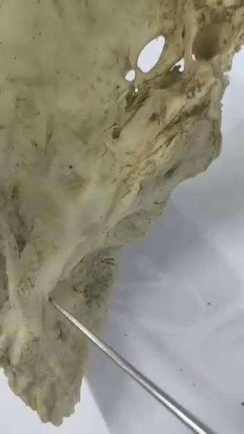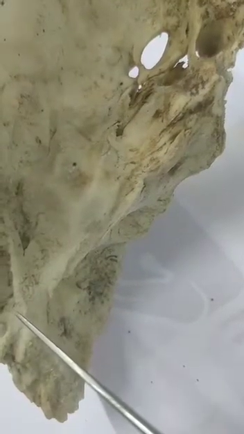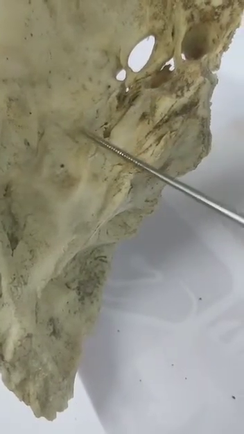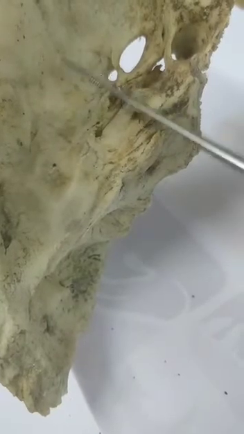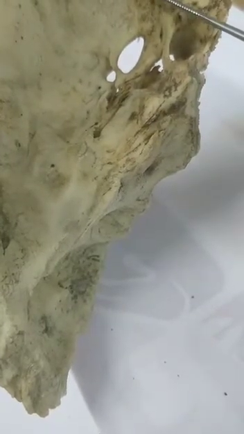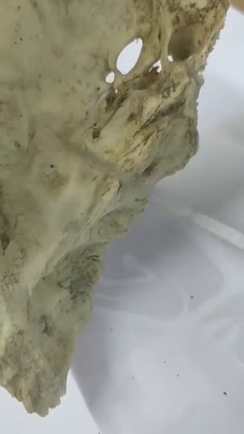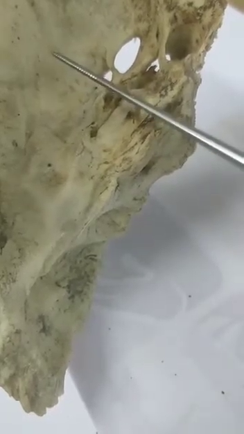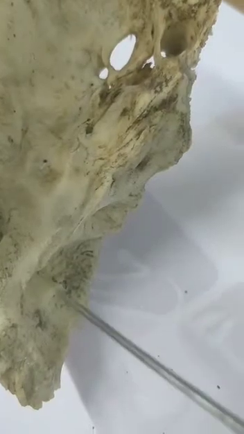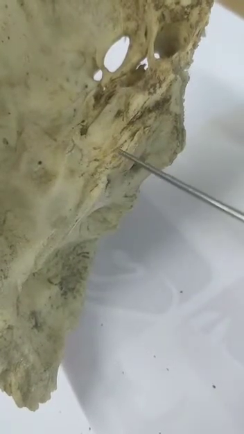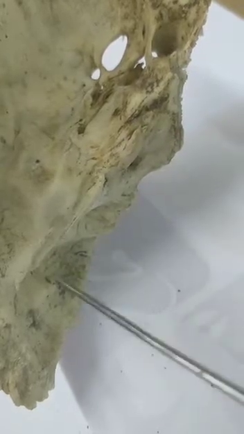Okay, so the base is attached to the squamous part of the temporal bone. We have the anterior border, which is attached to the greater wing of the sphenoid. You can see the foramen rotundum, foramen ovale, foramen spinosum. So the anterior border is attached to the greater wing of the sphenoid. Superior border, you can see the impression like this. This is called the superior petrosal sinus impression.